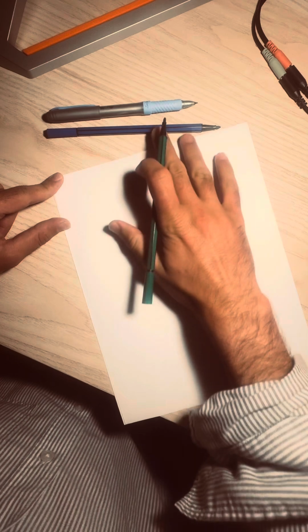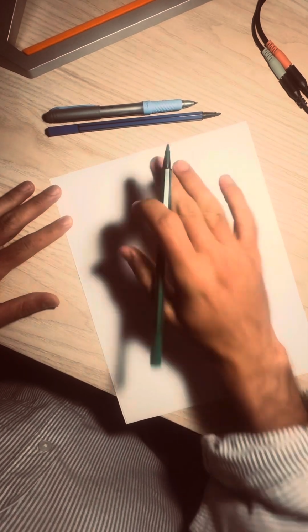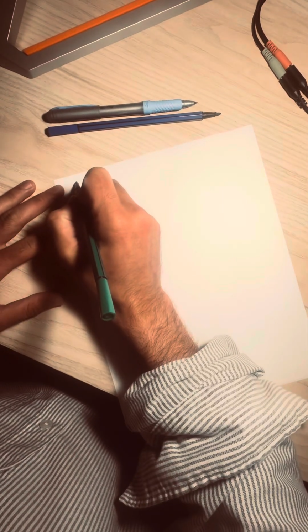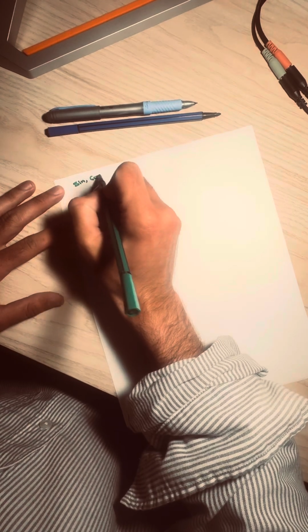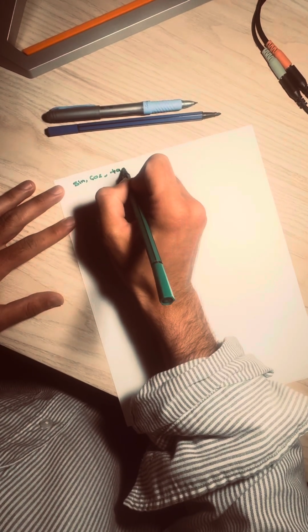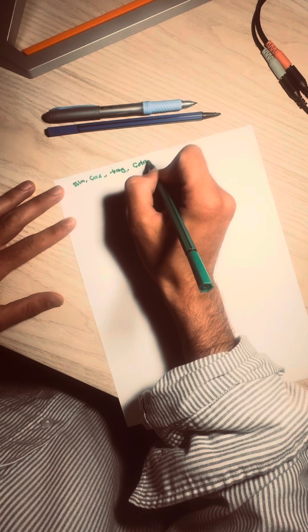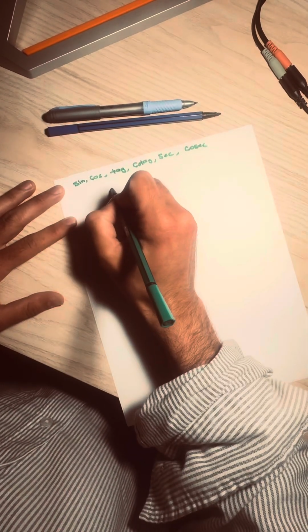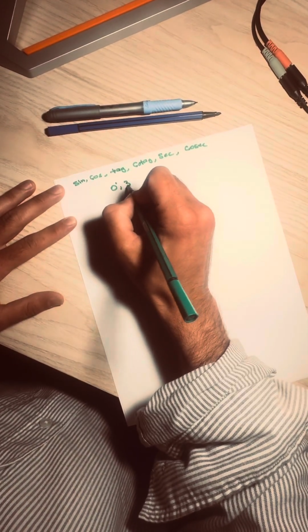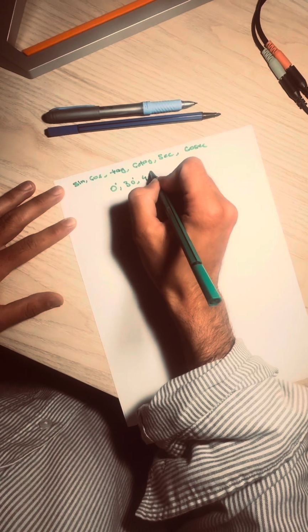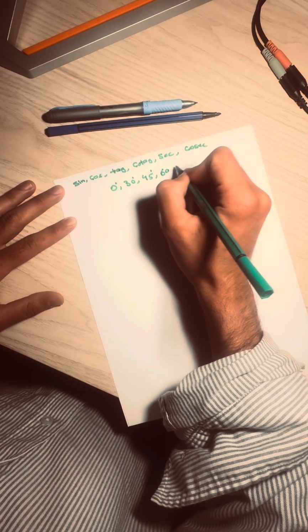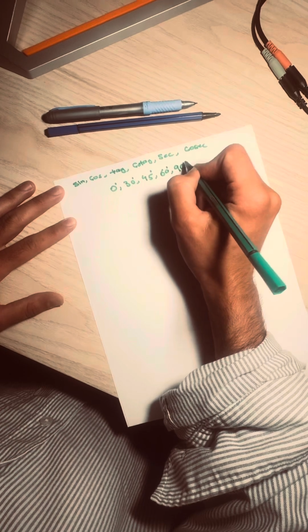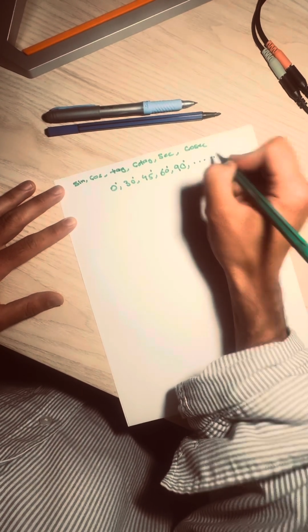I'm trying to teach today trigonometry, and I'm going to explain how to find the sine, cosine, tangent, cotangent, secant, cosecant for 0 degree, 30 degree, 45 degree, 60 degree, and 90 degree, and so on the reciprocal.